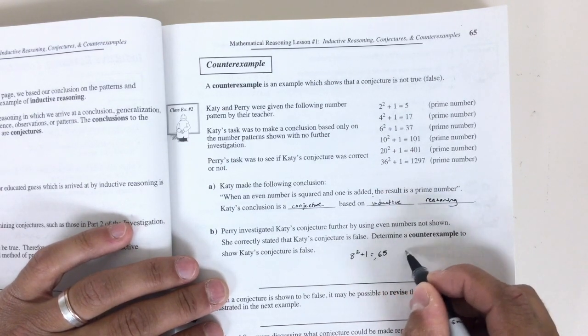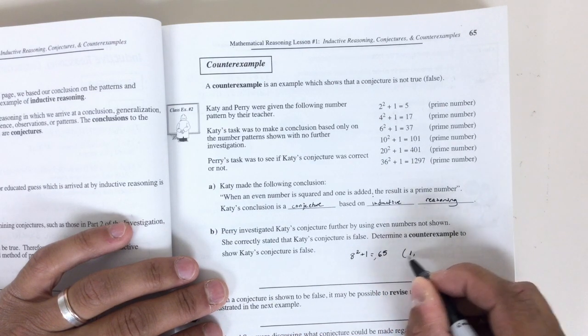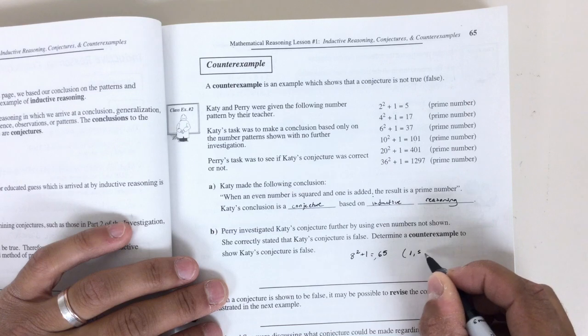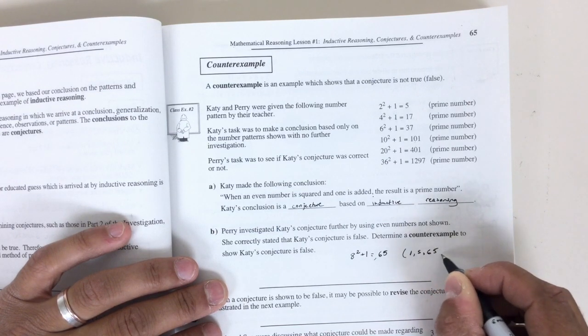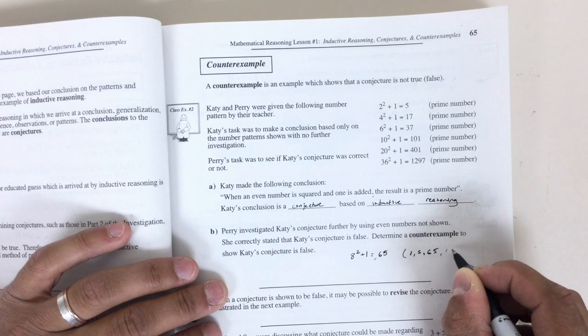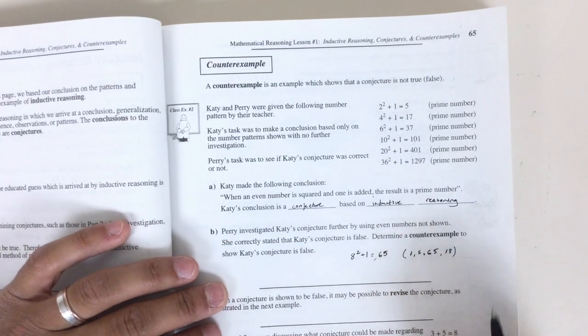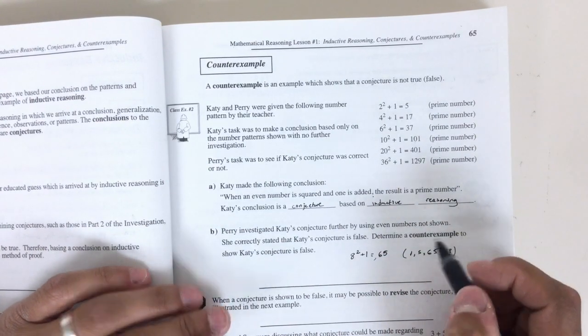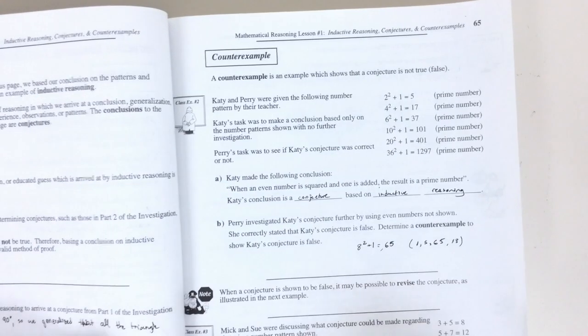But if we look at 65, some factors of 65 are, well, obviously we have 1, we have 5, we have 13, we have 65. So this is not a prime number, which means that this is the example that proves Katie's conjecture wrong.